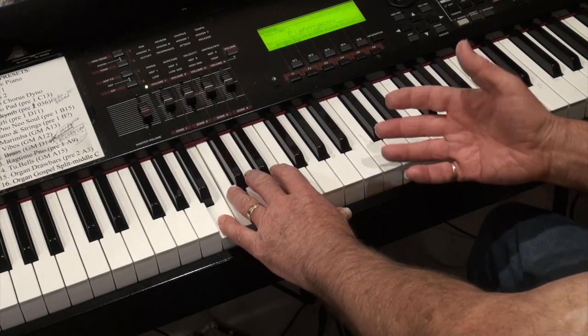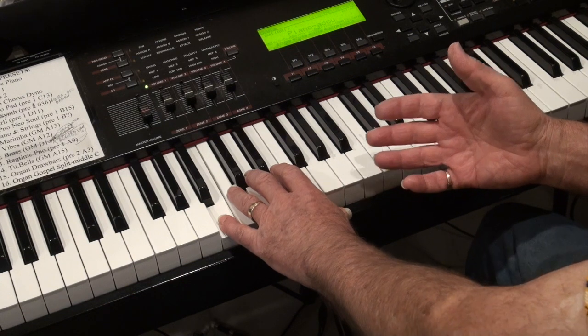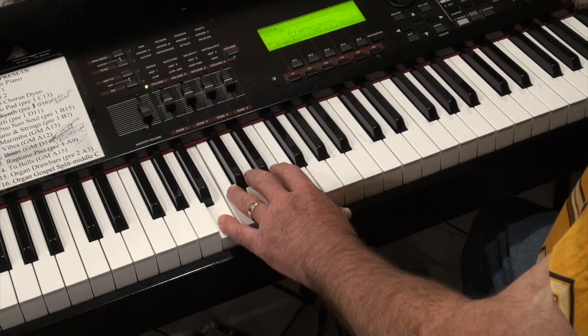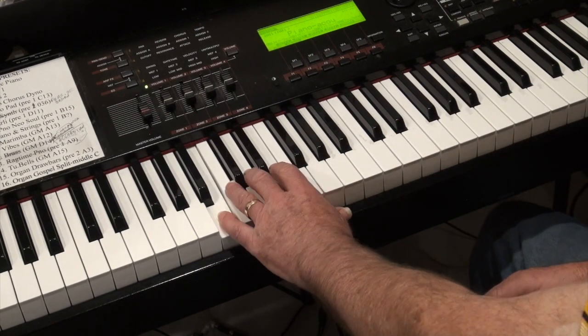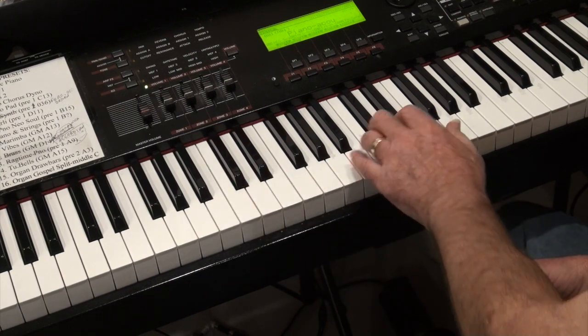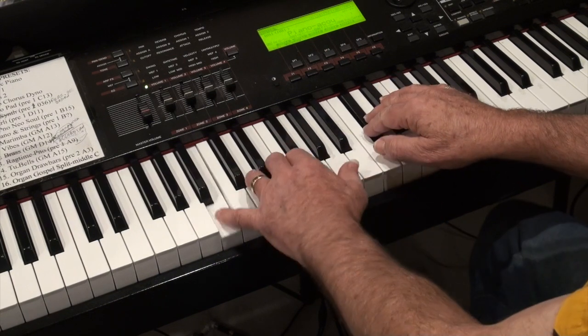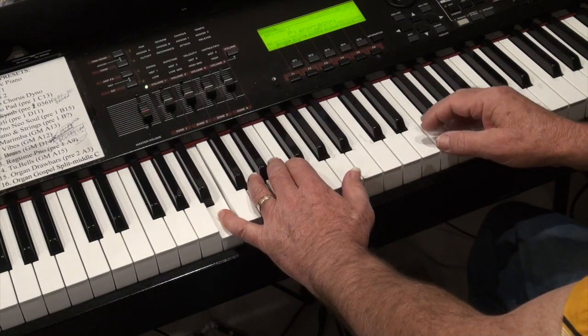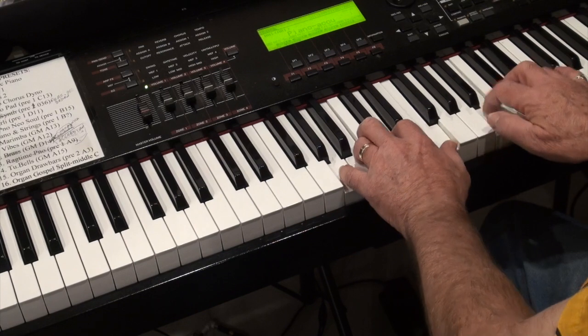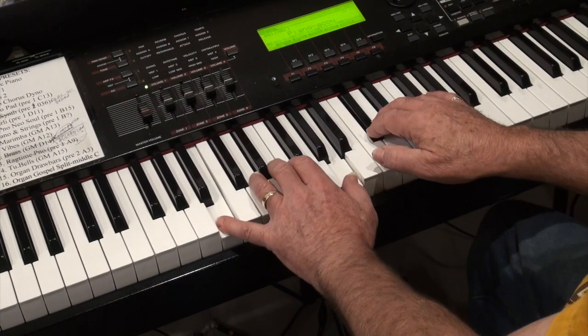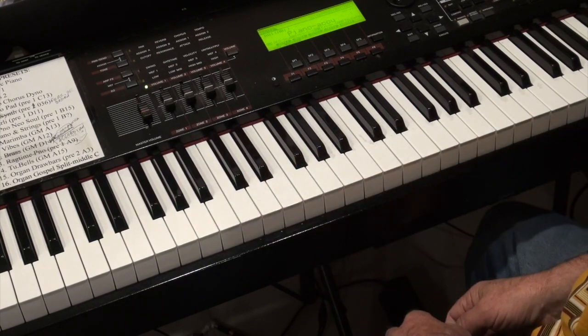And that will give you the same sound if you're not going to start on the tonic of the scale every time you enter the chord. So whether you're thinking Locrian sharp 2 or G Lydian Dominant, you should get the same result.